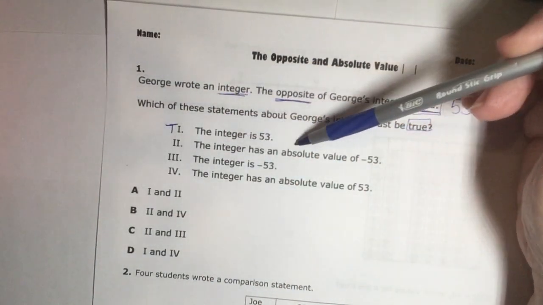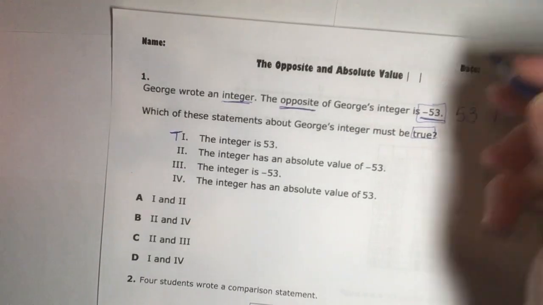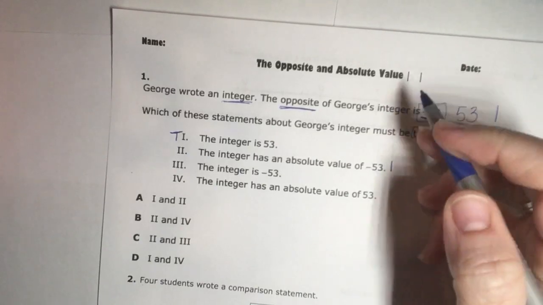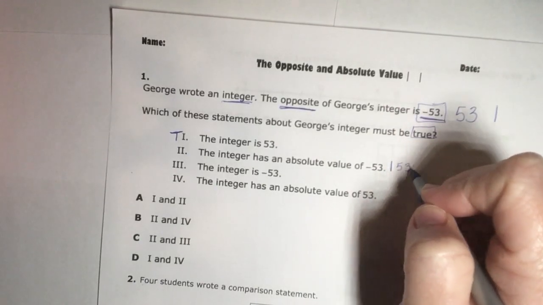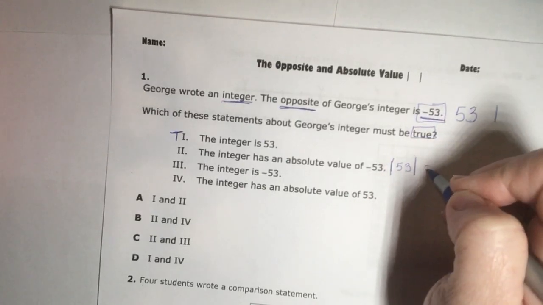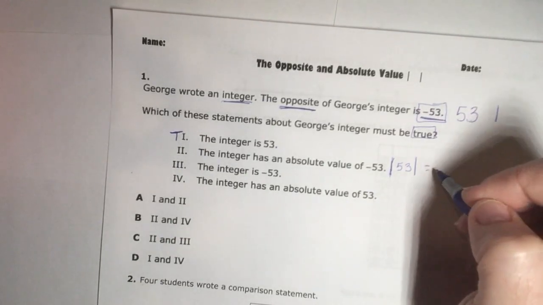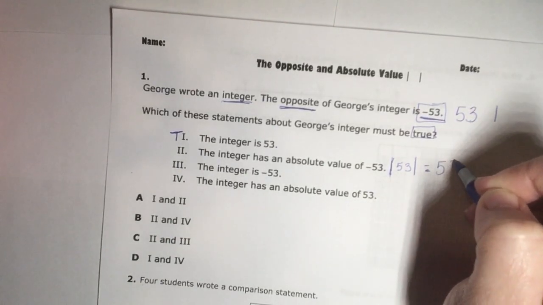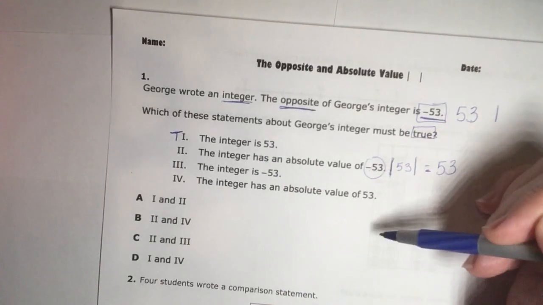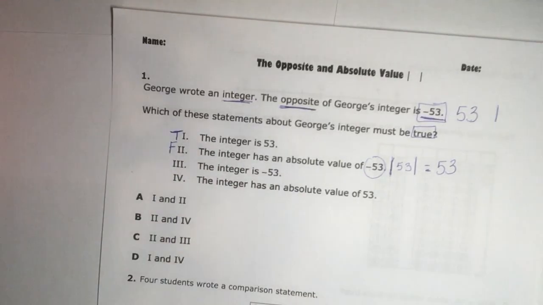The integer has an absolute value of negative 53. If we know the integer is 53, what's the absolute value of 53? Remember, absolute value is the distance to 0. The distance is 53 away. And remember, no absolute values can be negative, because distance can't be negative. So this statement is false.